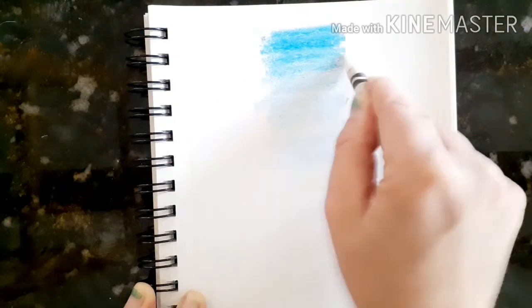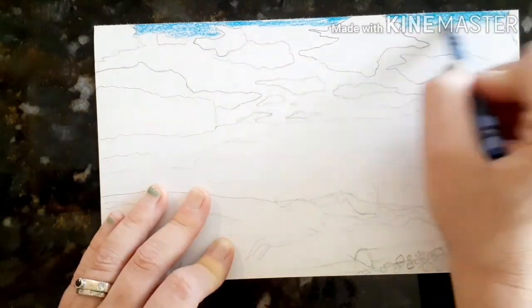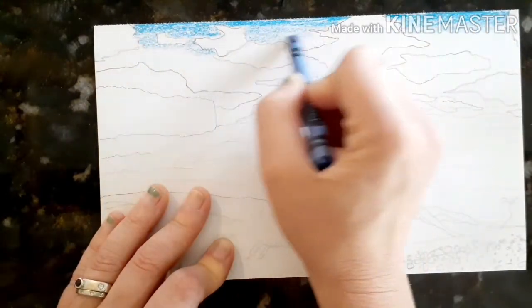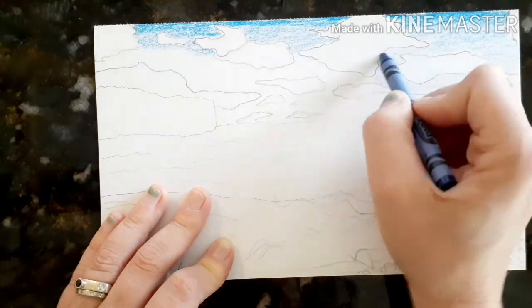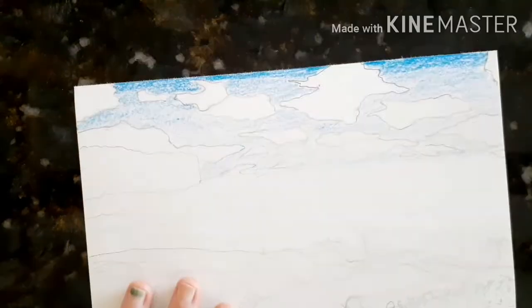And the white also blends in the crayon. It makes it smoother. Time to color in my sky. As you color in your background, work side to side but top to bottom. So go from one side to the other and then move your way down doing the same thing.